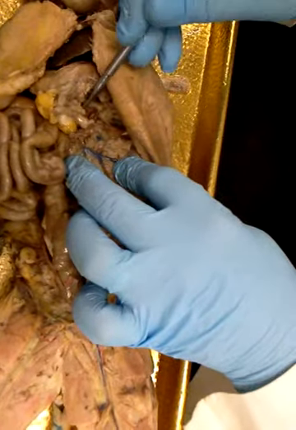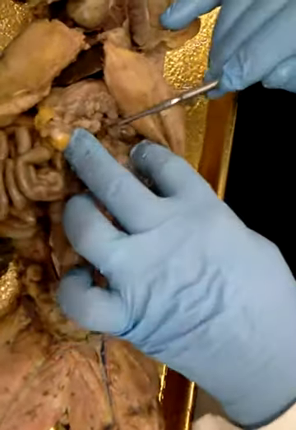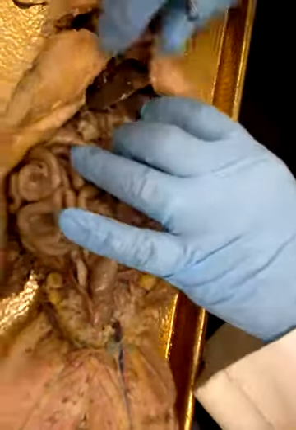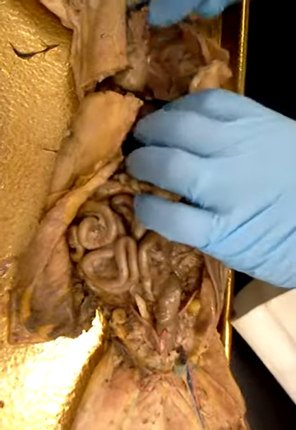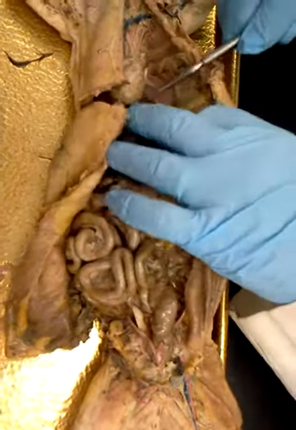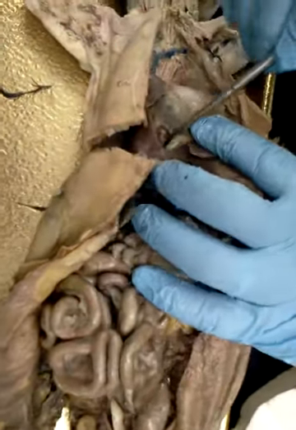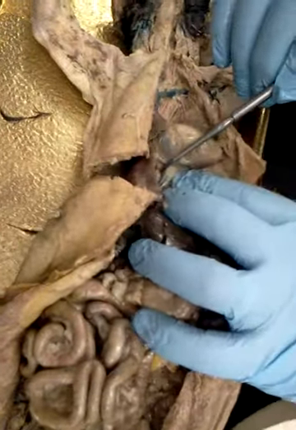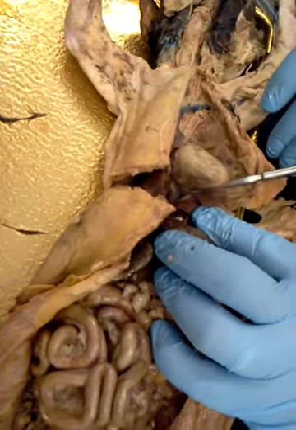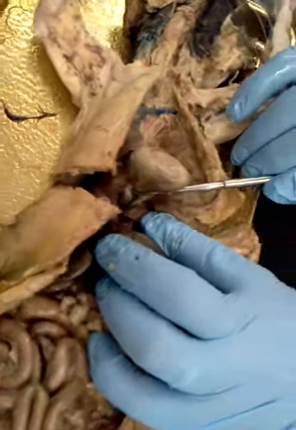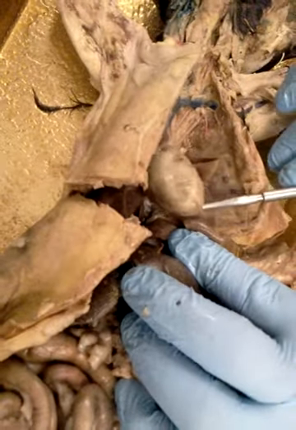Goes past the celiac trunk of the superior mesenteric, goes past the celiac trunk, goes underneath the liver, can't see it, and then comes up to the heart, right here, just behind the heart. There is the inferior vena cava, right there. Can you see that? Right there is the inferior vena cava, just underneath the heart.